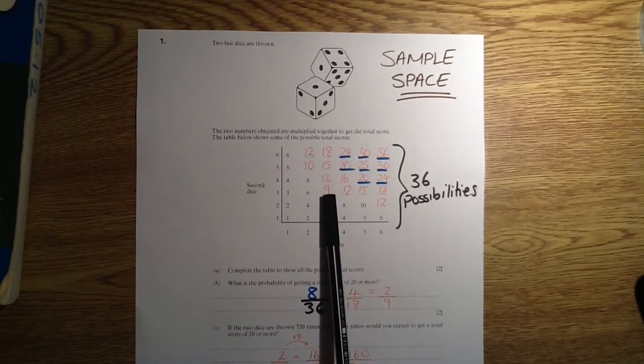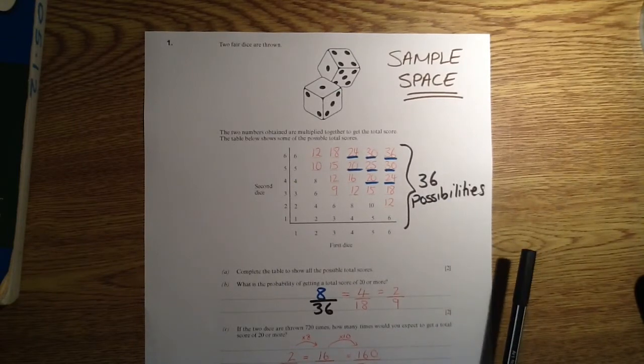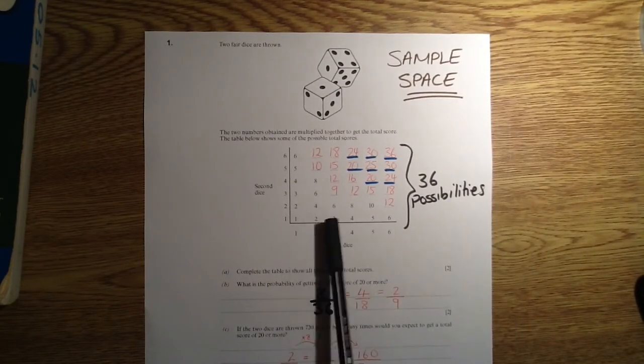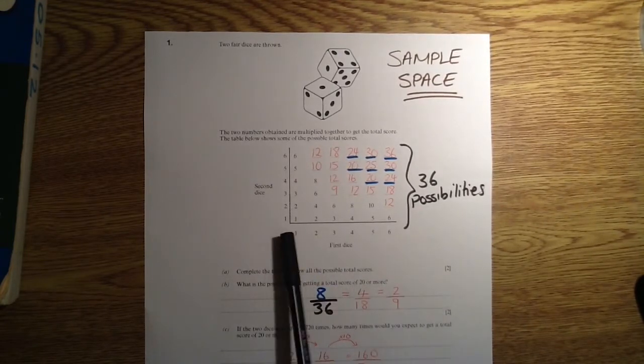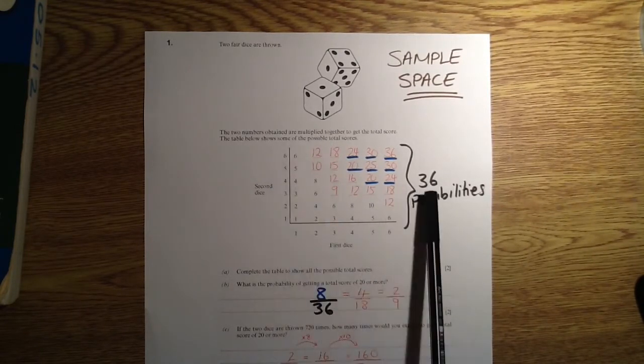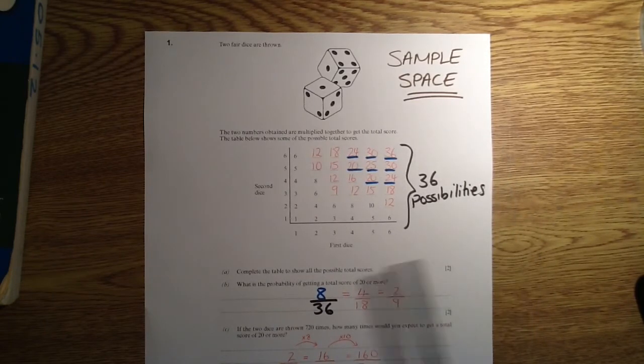together. Once you've filled all this in, this is what we call a sample space. Every possible outcome to this dice game that they're playing. You can also note that we've got 6 across, 6 up, so it's 36 different total possibilities.